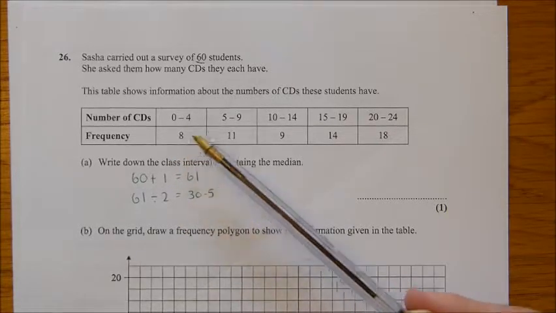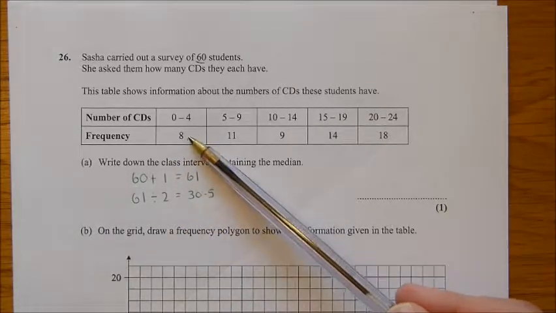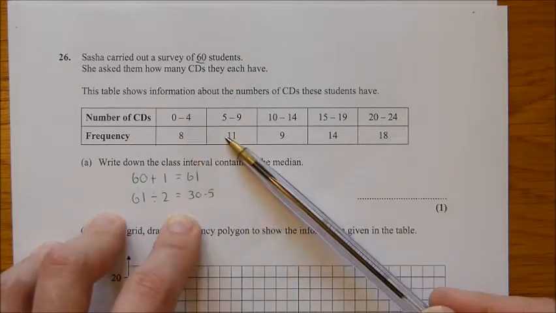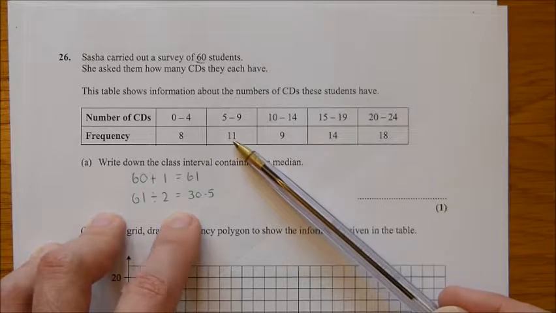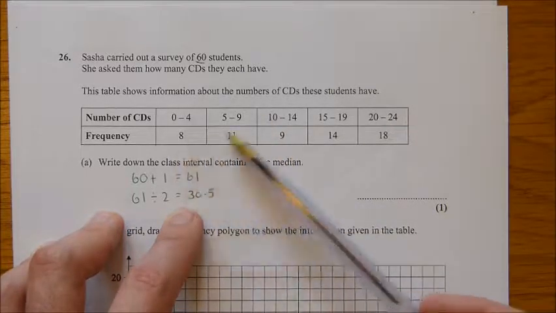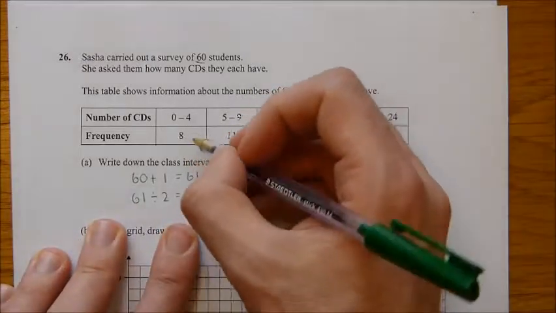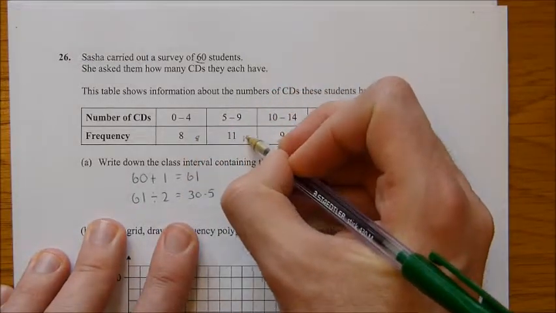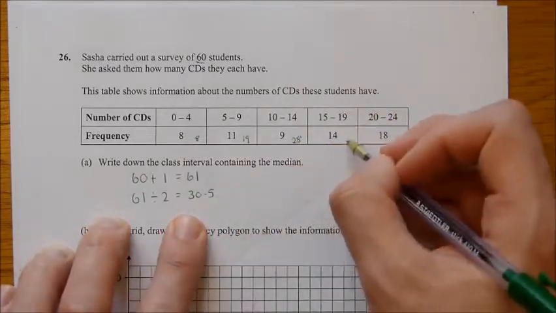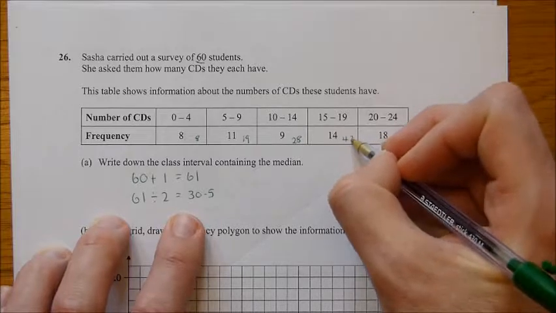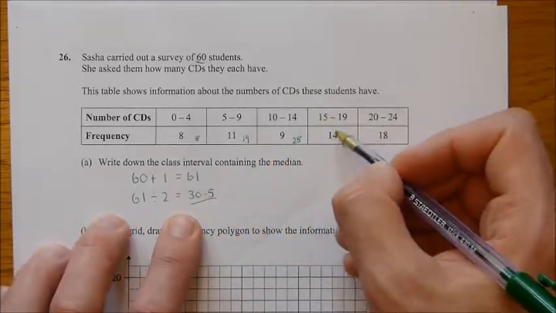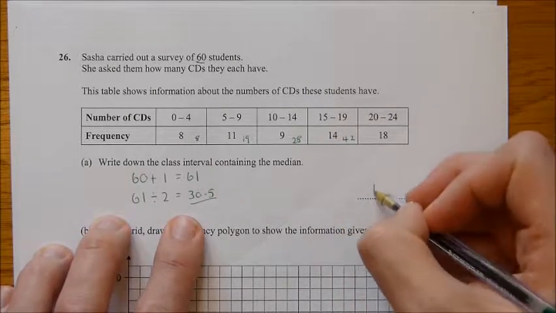So if we now count our way through the frequencies here, this first group's only got 8 people in it, so that's not going to take us to number 30. Another 11, well that takes us up to 19, still not there yet. Another 9, that's 28, I better write this down so I don't forget. Another 14 is going to take us to 42, well we're definitely past the halfway point now. So it's going to be this group that has got the median in it, 15 to 19.